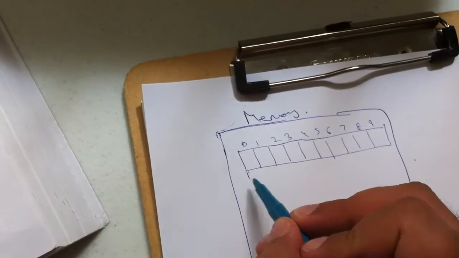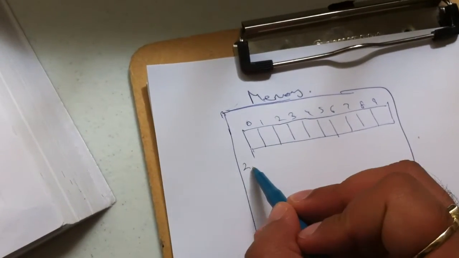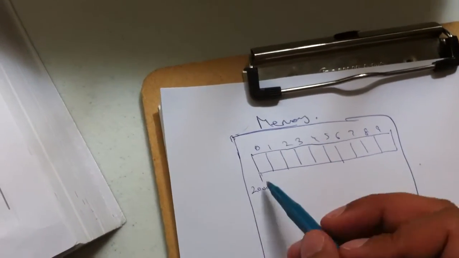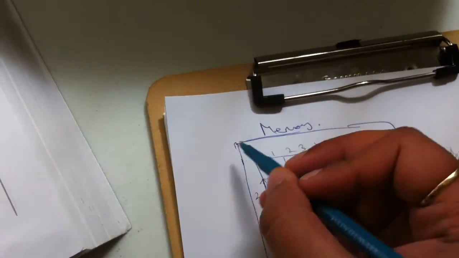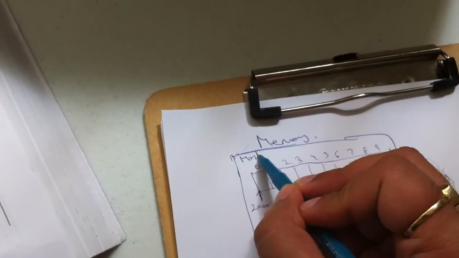Let's say the address can be anything, say 2000. This is the base address, and this is marks.